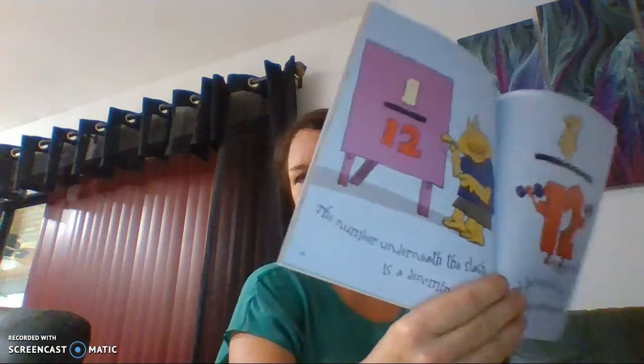The number underneath the slash is the denominator. Note that nearly all the time the bottom number is greater. Fractions can be used in pizzas, planes, and cranes, and plants. You'll know more than just a portion if you give them half a chance.